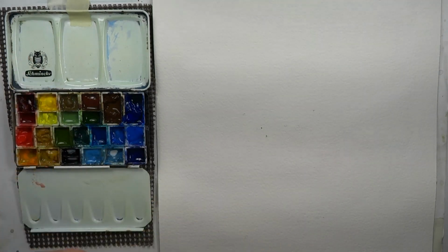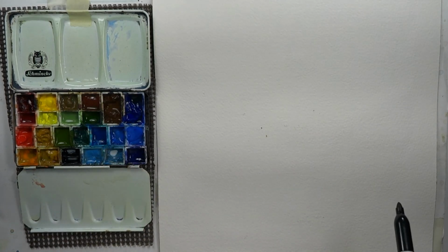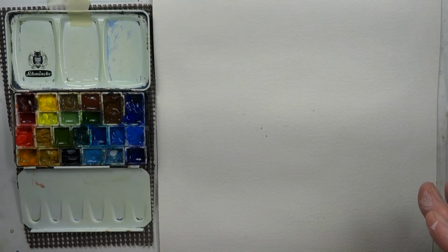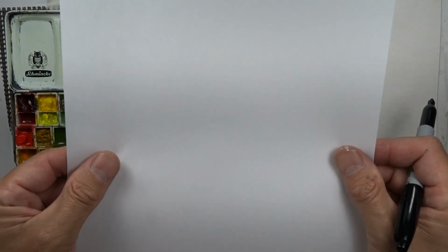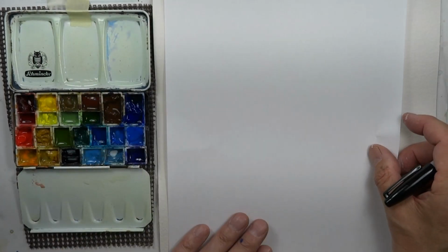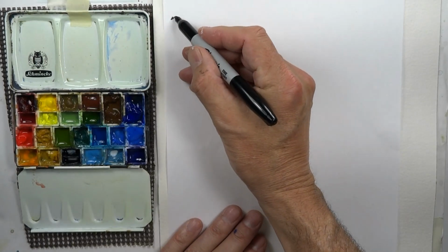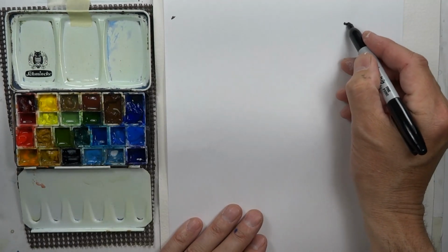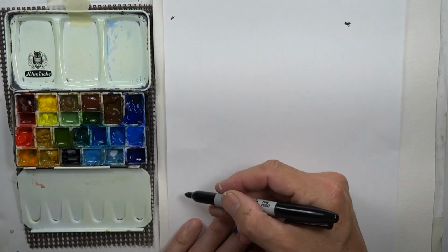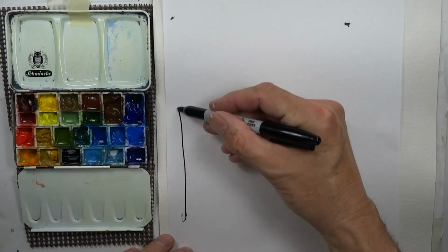Now the main thing I want to do here is just explain simply perspective for the scene that I'm going to paint. Basically, I'm going to use a piece of printer paper here and just kind of get my bearings. Okay, that's good.